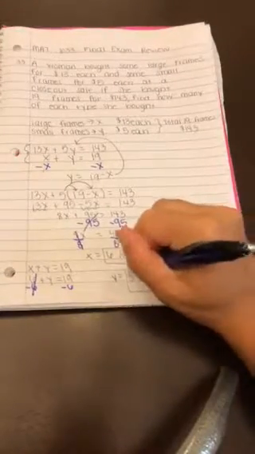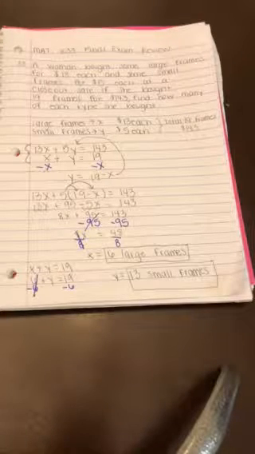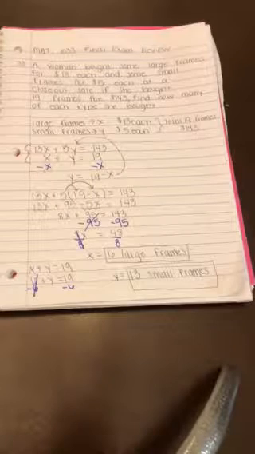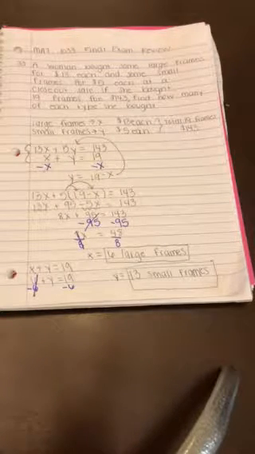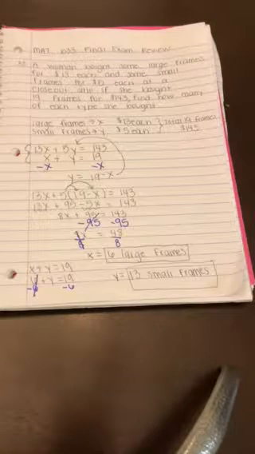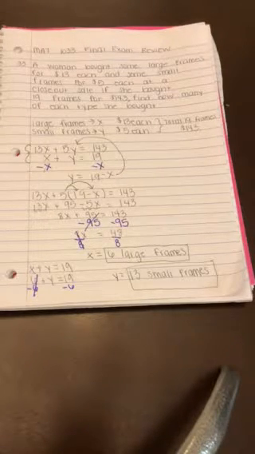All right, so final answer. We know the question asks us how many of each type she bought. We know she bought 6 large frames and 13 small frames. So total, that's 19 frames. If you were to do the math on that, at $13 each for the large frames and $5 each for the small frames, that'd be a total of $143. So that's number 33 on the MAT 1033 final exam review.